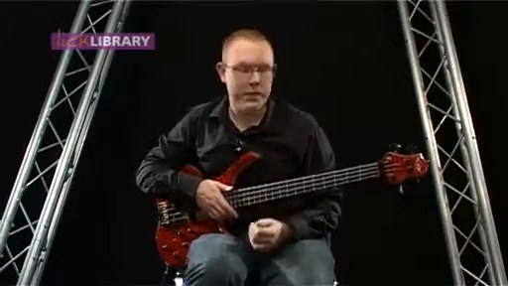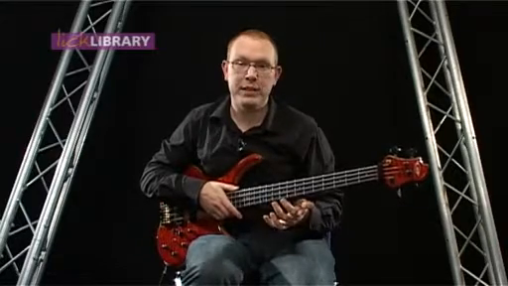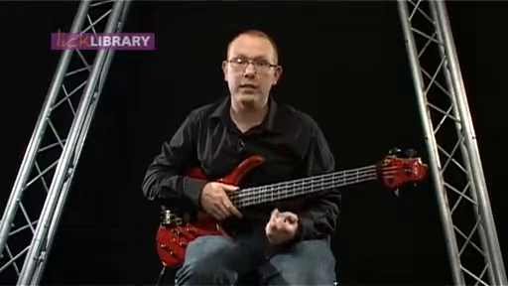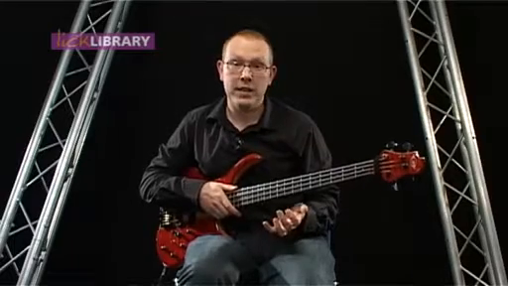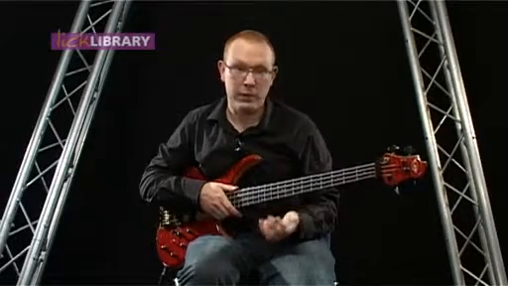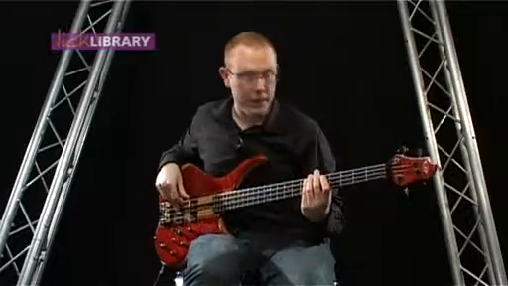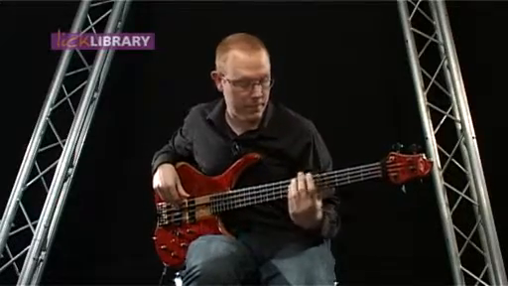Okay, now the natural minor scale is once again built up of a series of intervals, and we're once again using tones and semitones, although they'll be in a different order now as opposed to the order that we had in the major scale. So here we go. This is an A minor scale.